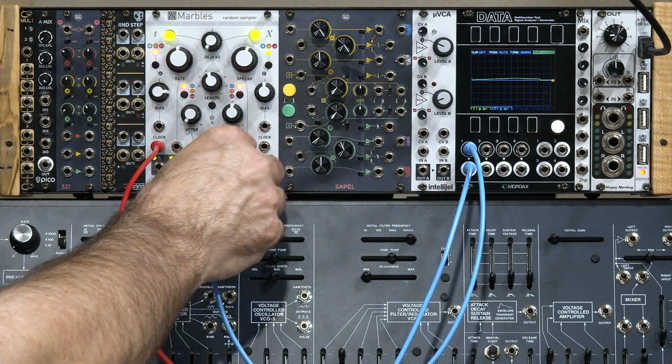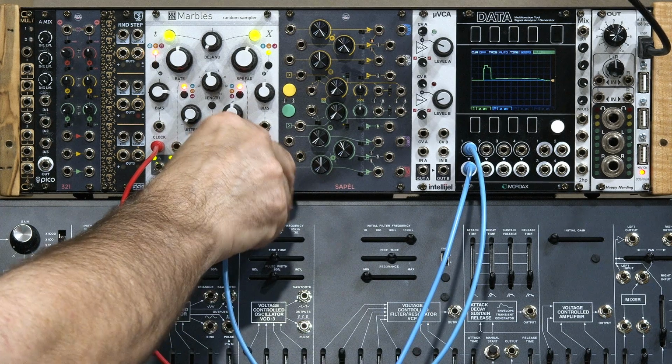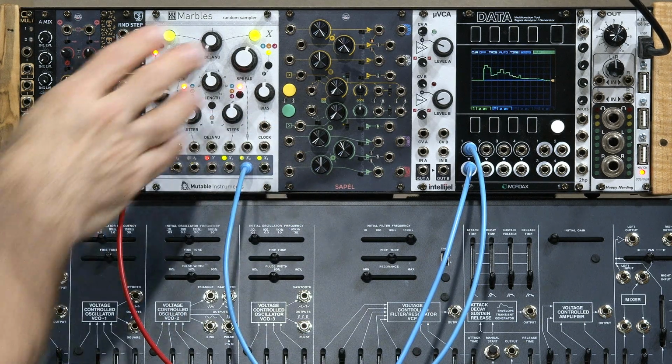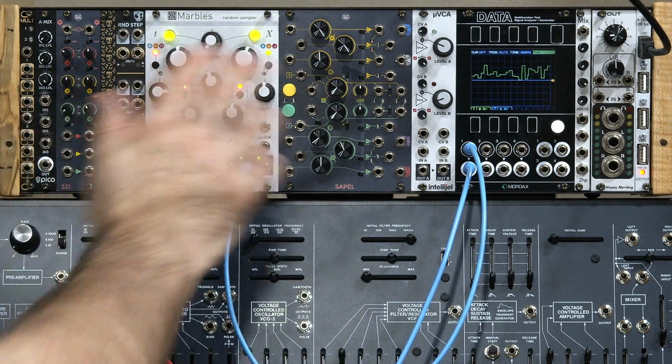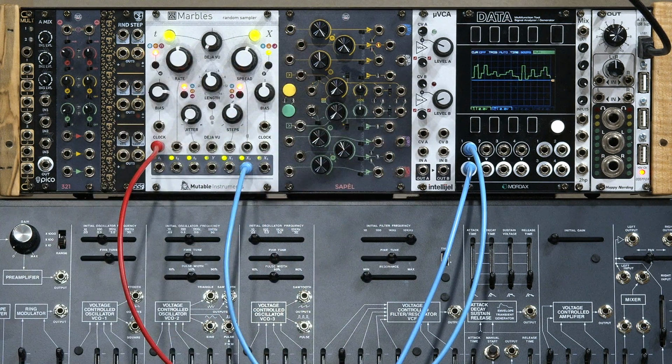But for now, I'm going to focus on the X2 output. Now with these initial settings that I've given you, you're going to get very much a sample and hold type output where everything's very, very random. There's a few ways of modifying that pattern.